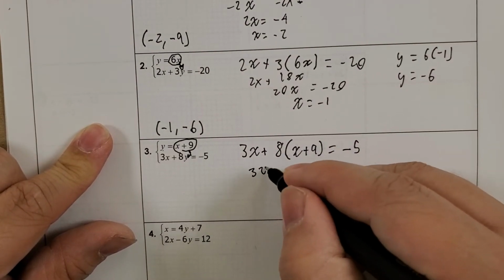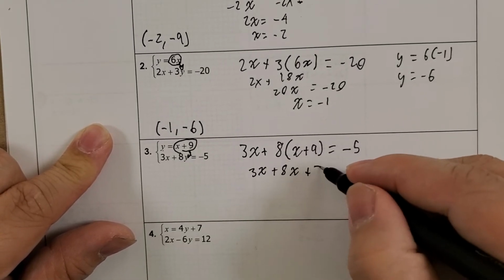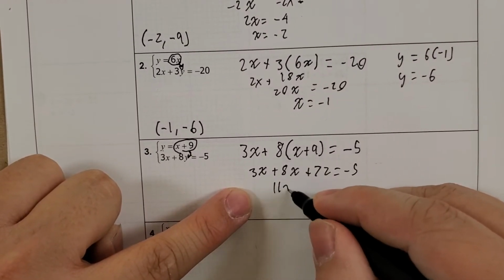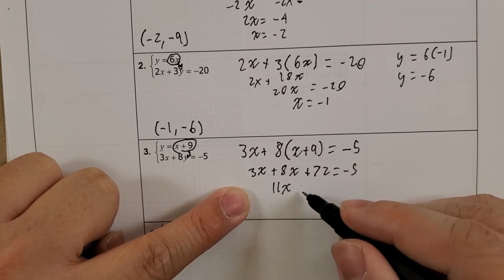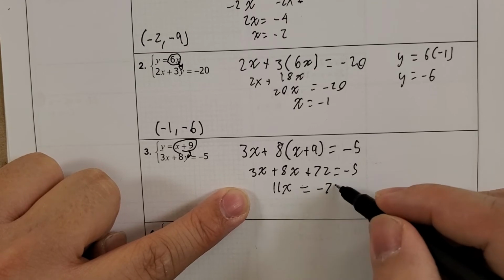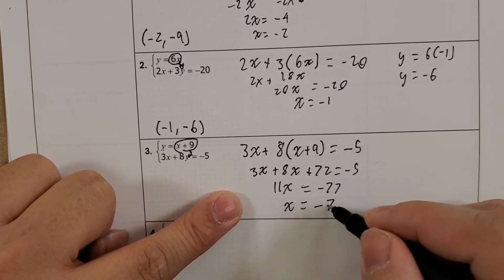So you end up with 3x plus 8x plus 8 times 9 is 72 equals negative 5. Combine those together, 11x. Subtract 72 from both sides. I'm just going to do that in one step here. So negative 5 minus 72 is negative 77. When we divide by 11, x is going to equal negative 7.